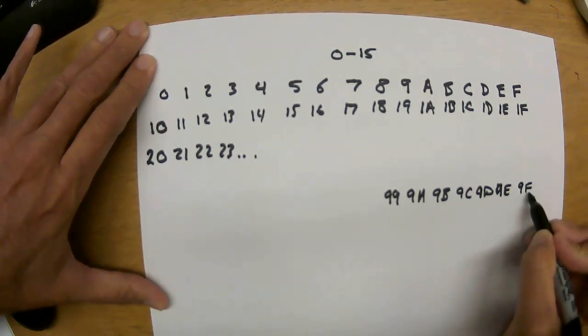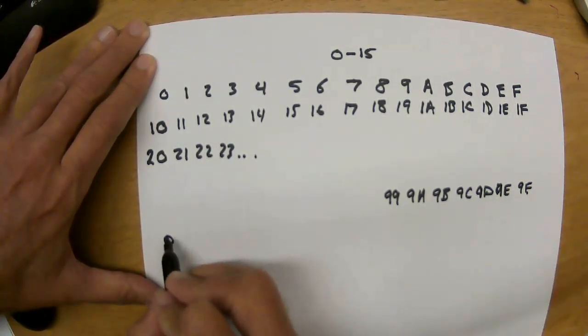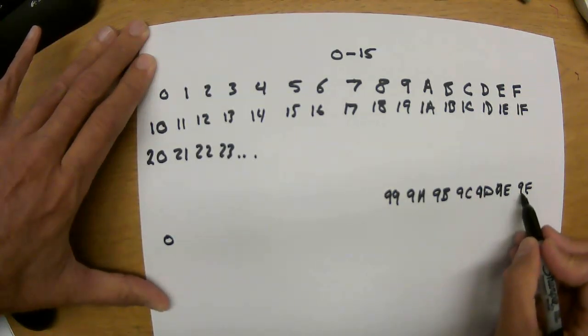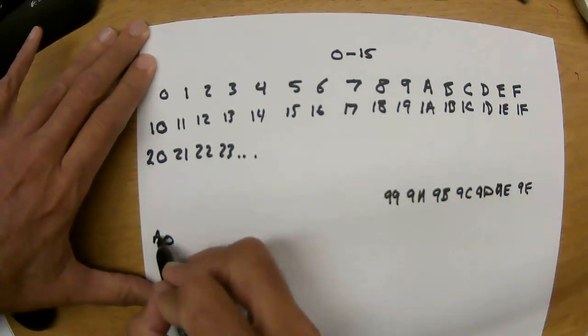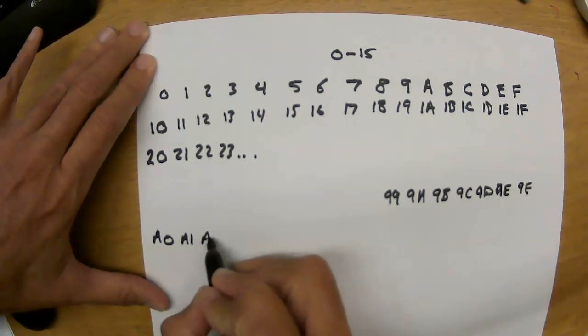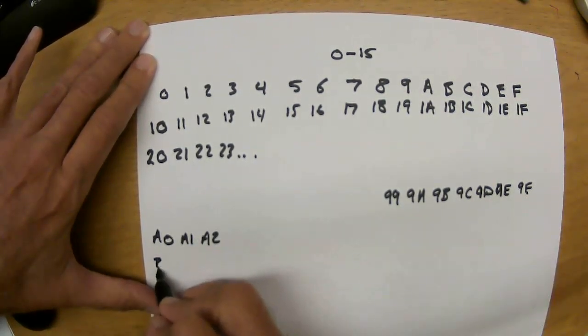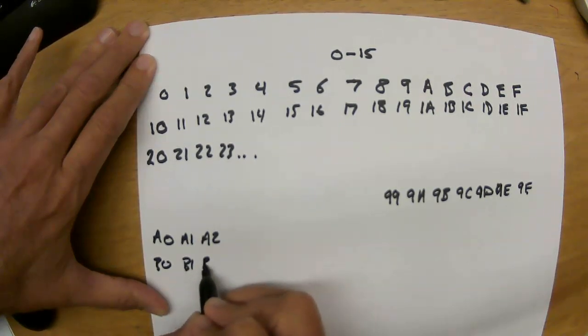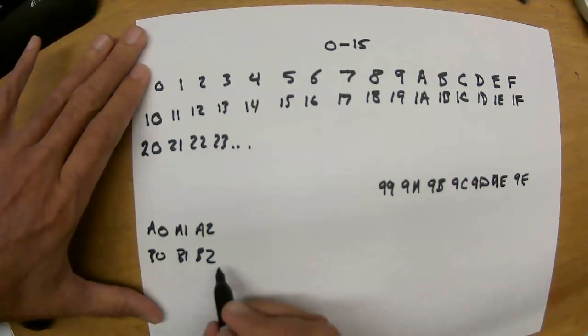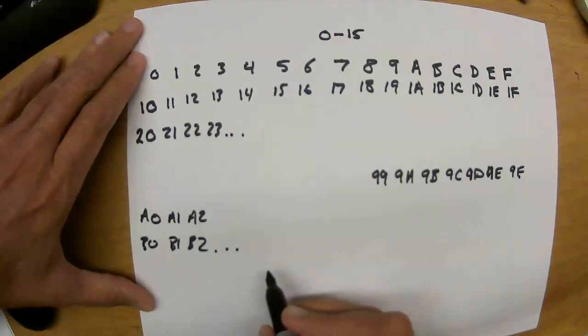And after 9F, this rolls back, and what's after 9? It's A. So we've got A0, A1, A2, and so on. And then we'll have like a B0 and a B1 and a B2 row, okay? And we'll do this for a while.